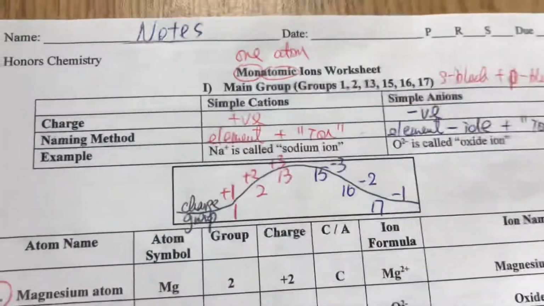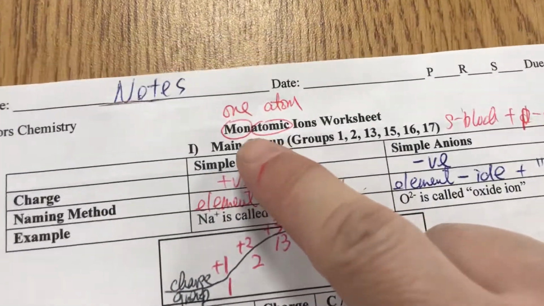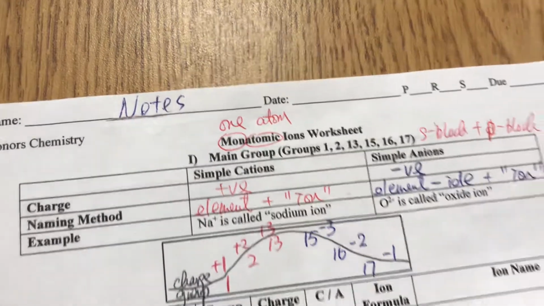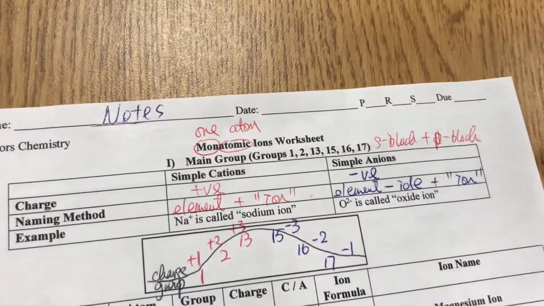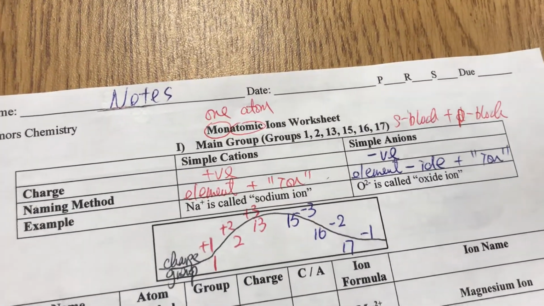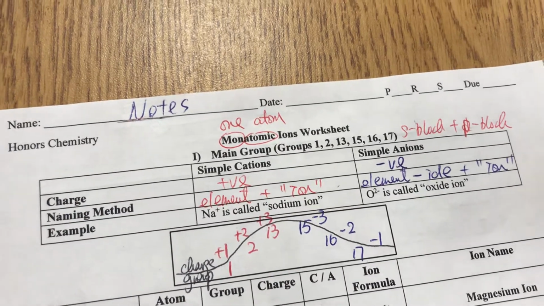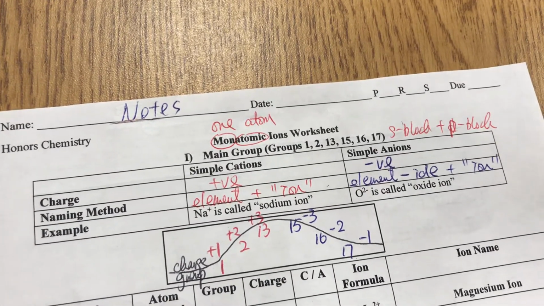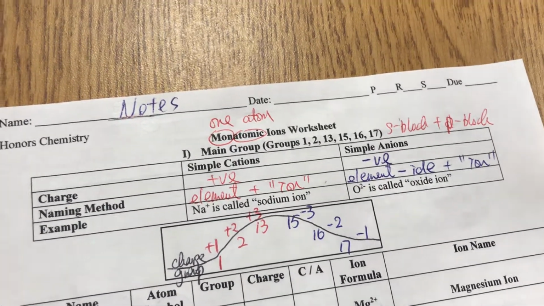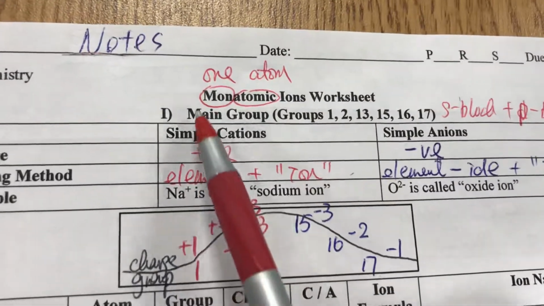Now, monatomic: mono meaning one, atomic meaning atom. So it's like only one atom. For example, Na, Cl, Mg. How do you name them? How do you write down the charge and formula? Okay. Now the front page is called main group.